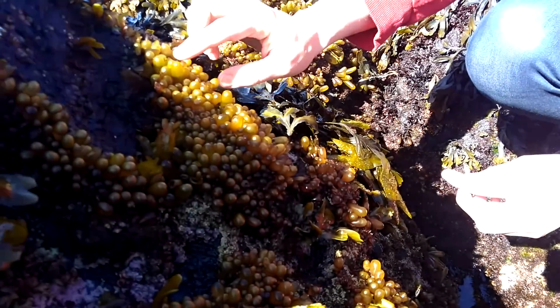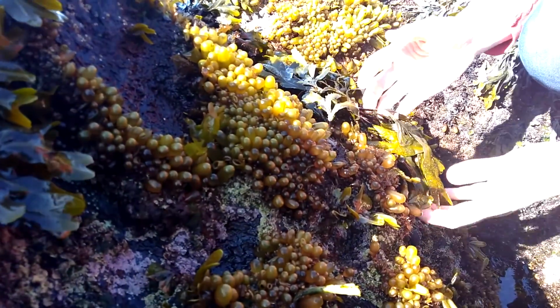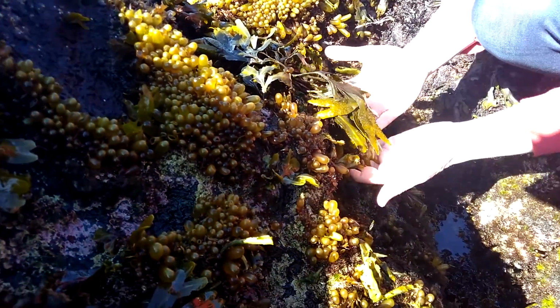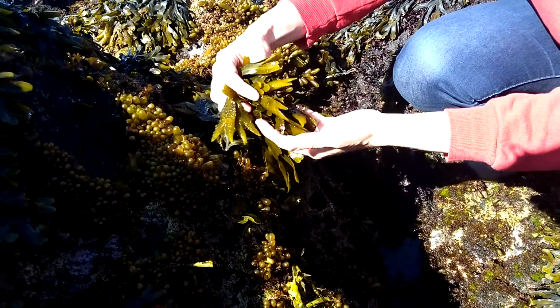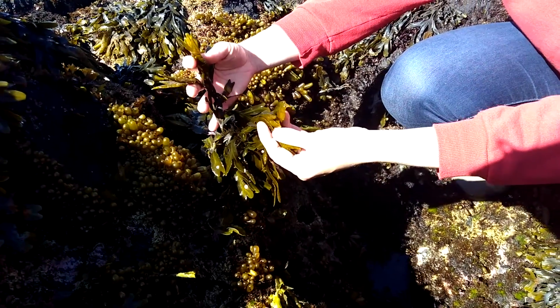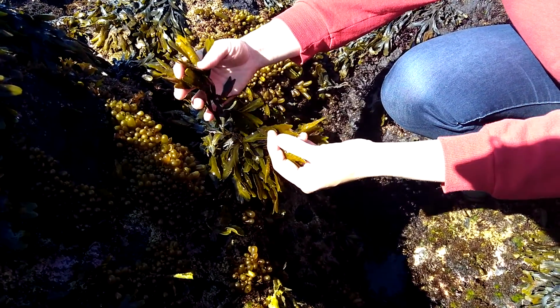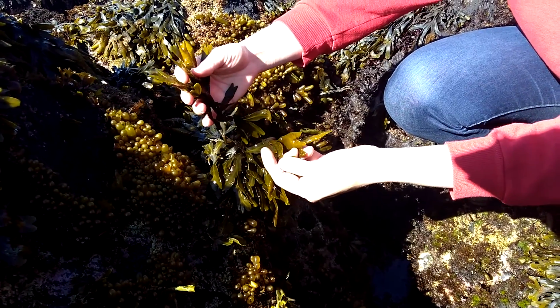And same with these, they've got air inside these bubbles, and so that air acts like a float. So when the tide comes in, it lifts all these fronds up, helps them spread out so they can maximize their photosynthesis. That's how they collect energy from the sun.